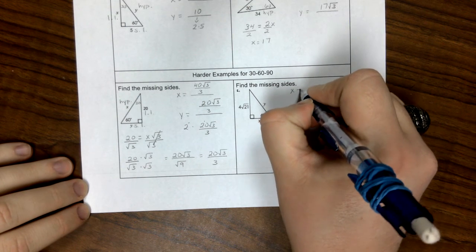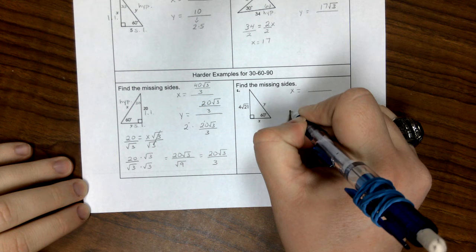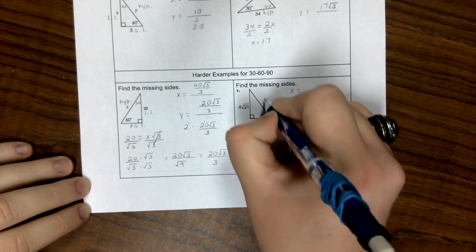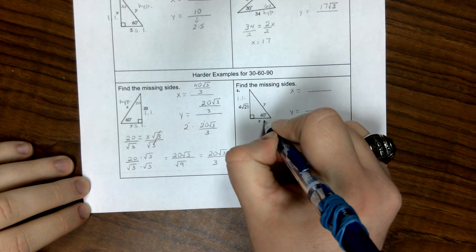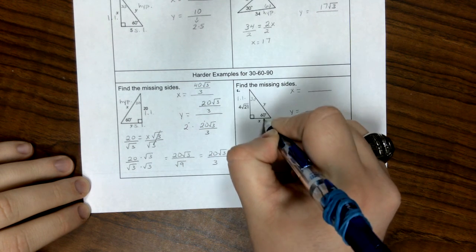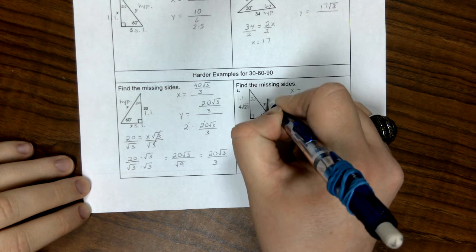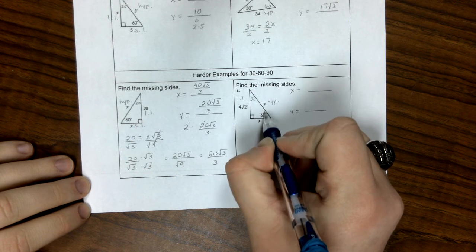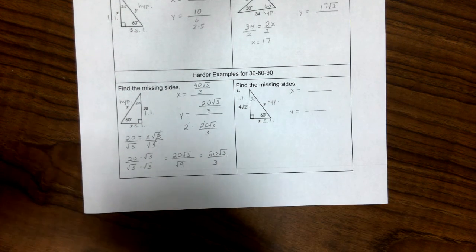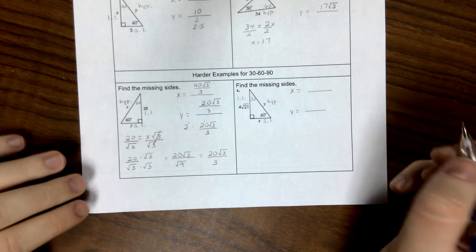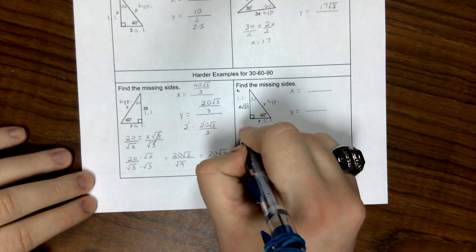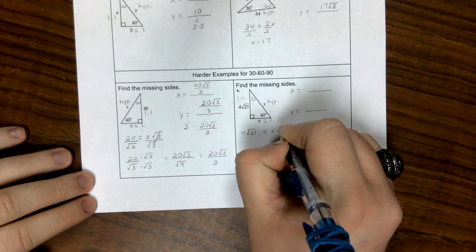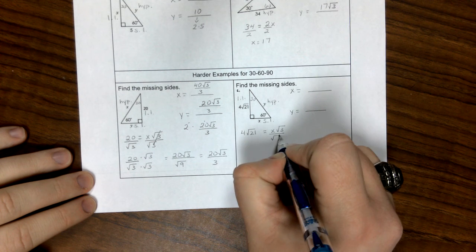Let's do the same thing for this last one. I gave you the long leg. So here's 30. Notice that x now is the short leg and y is the hypotenuse. Always do your labeling so that you know which one of these variables is which side of the triangle. Okay, you want to make sure you match them up correctly. So I'm going to take what they gave me, 4 square root of 21, and set it equal to x square root of 3, and then start my whole process.